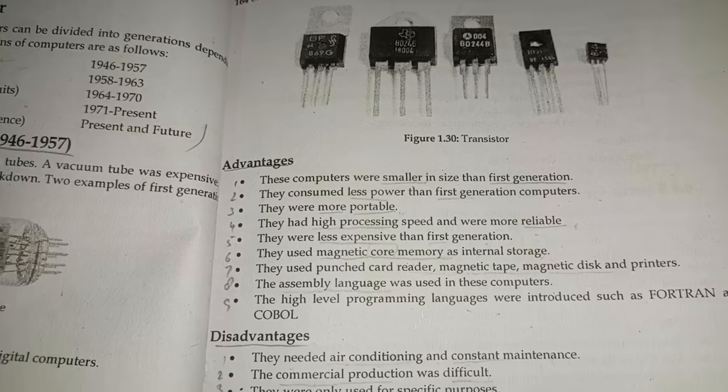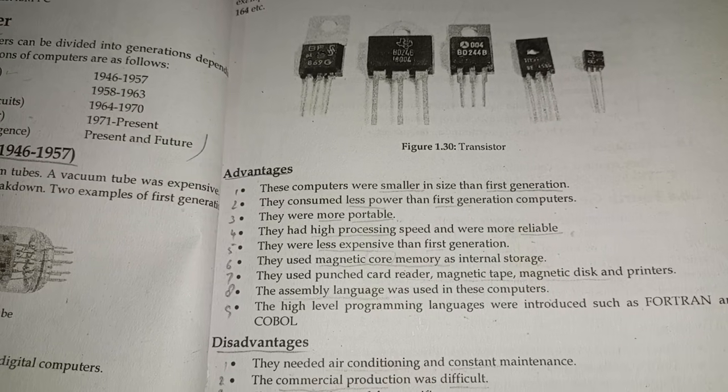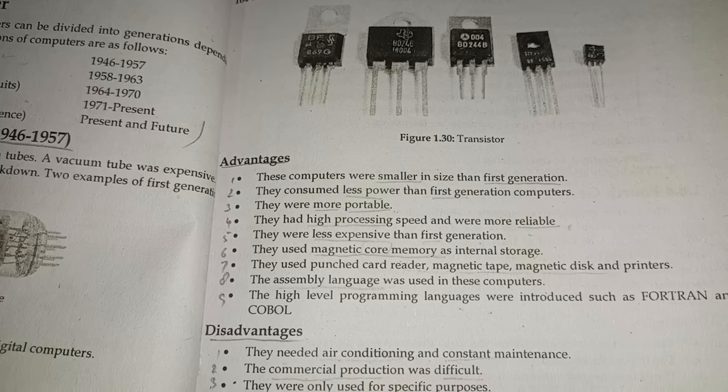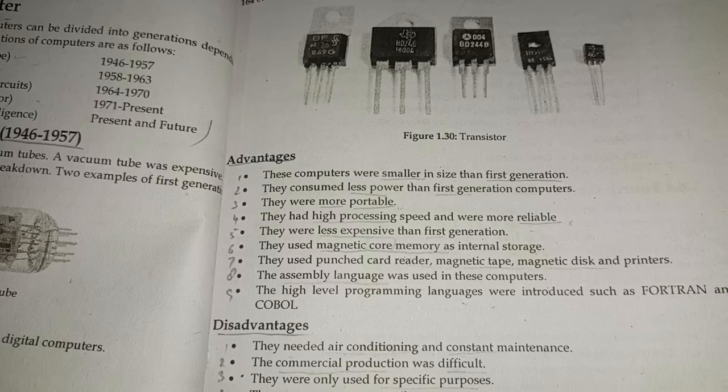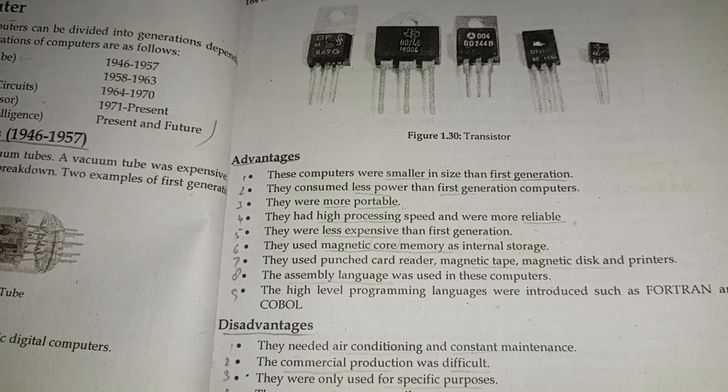Disadvantages. They needed air conditioning and constant maintenance. Their commercial production was difficult. They were only used for specific purposes.